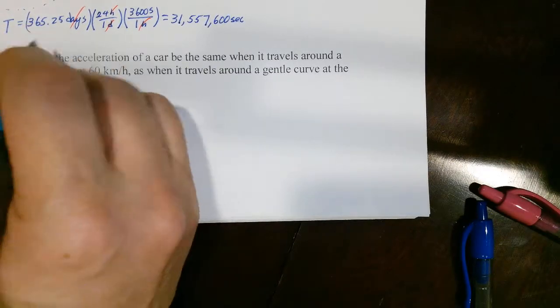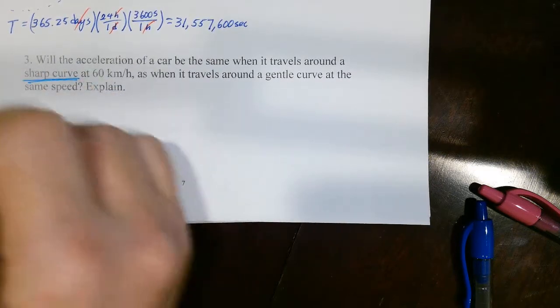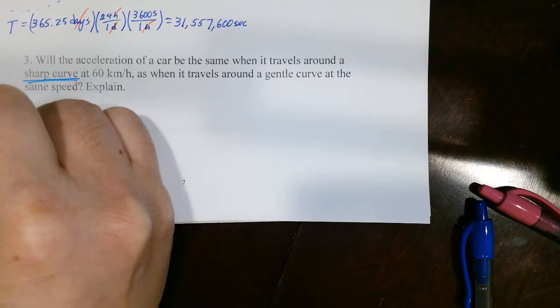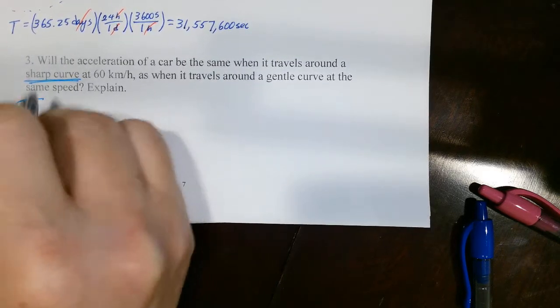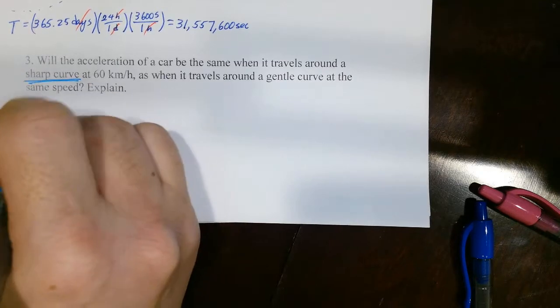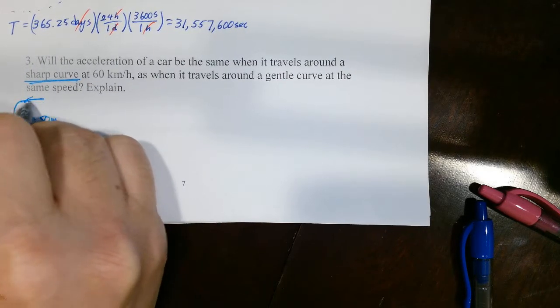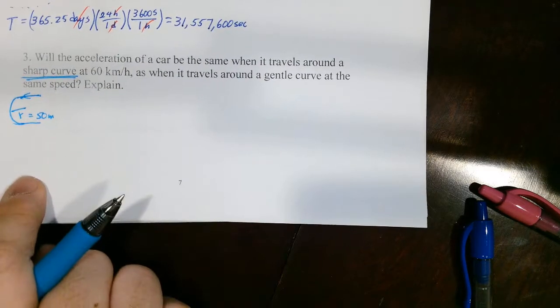Let's give the sharp curve a radius, so let's say the radius is 50 meters. So the car comes in and just goes around a sharp curve with a radius of 50 meters.